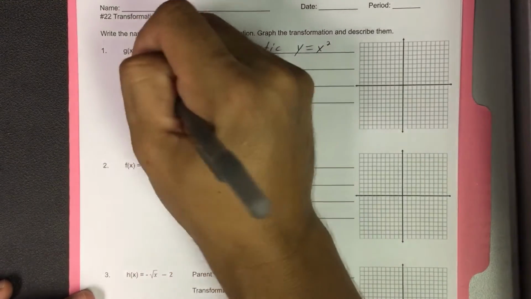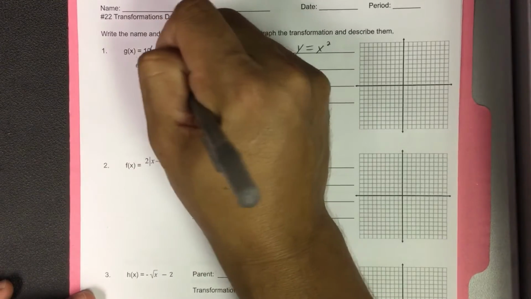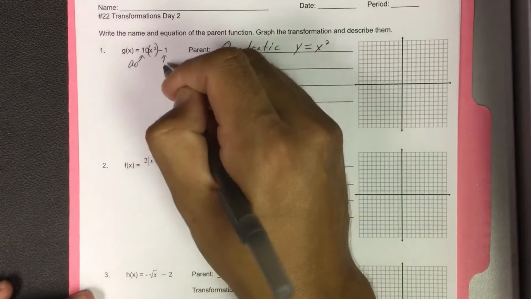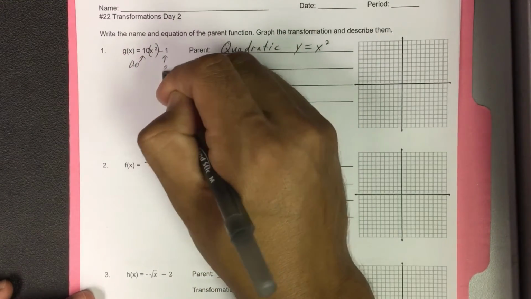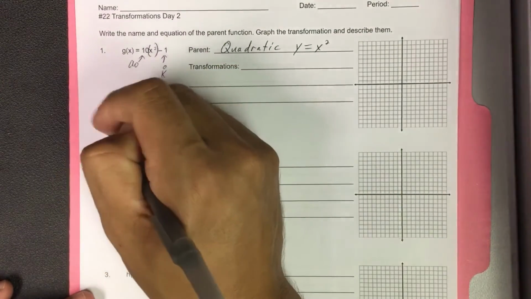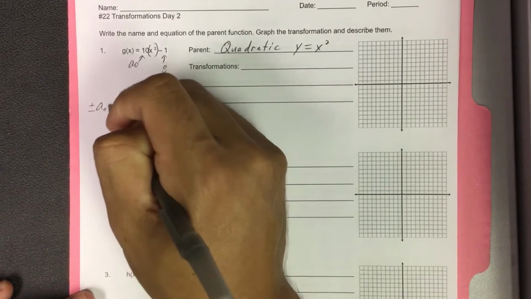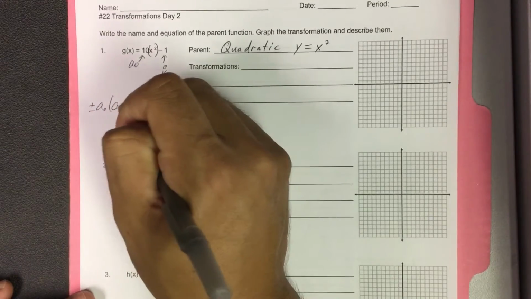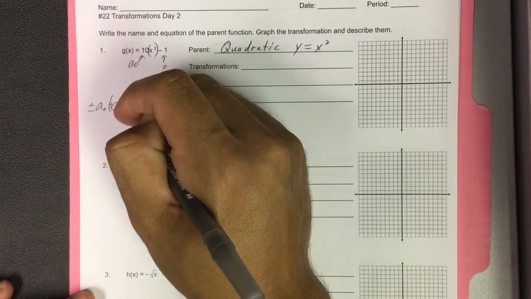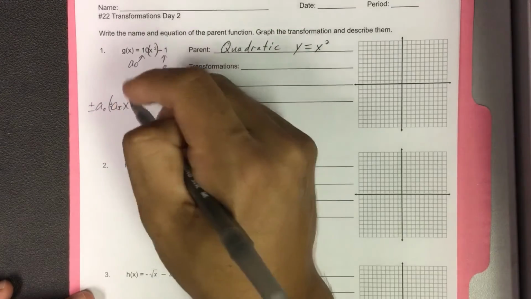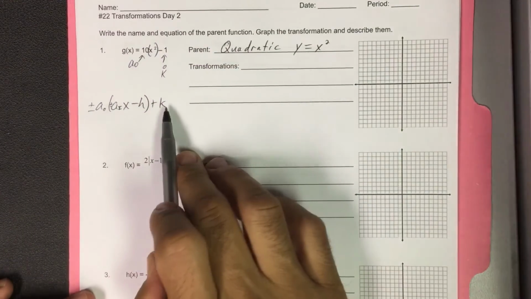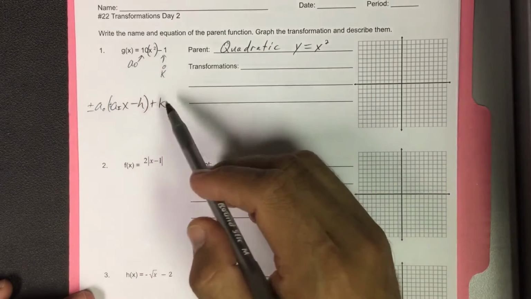So if that's the parentheses, this is outside, and this is outside, right? This is a, outside, and then this one, they are just adding, so that is k, right? We're always thinking of the equation plus or minus a outside times a inside times x plus or minus right there, and then that's inside, and then minus h plus k, right? So you should have this in your notes, but we're identifying which one is it.